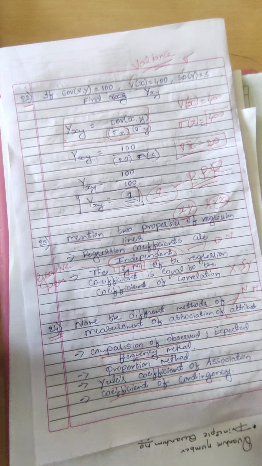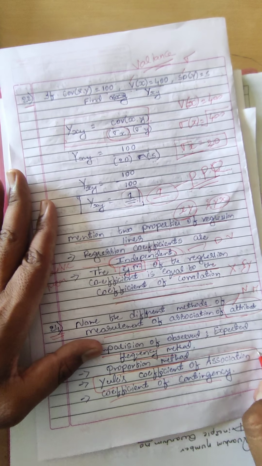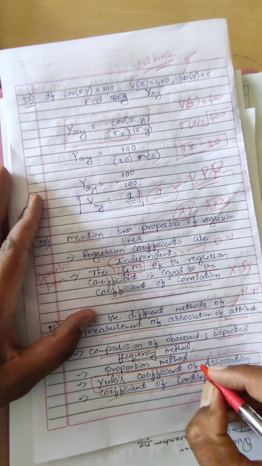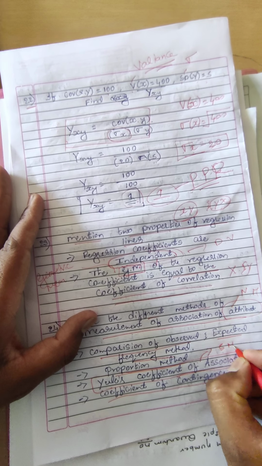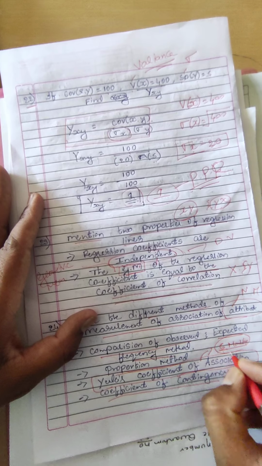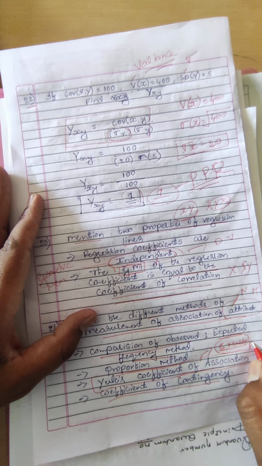But as per your syllabus you are studying only Yule's coefficient of association. This concept is very important for our annual examination. They will ask a theory question for 2 marks and a problem for 5 marks.